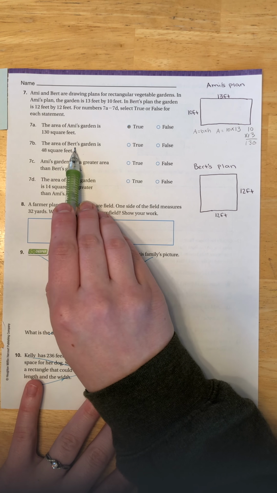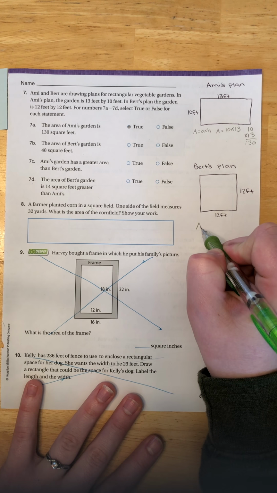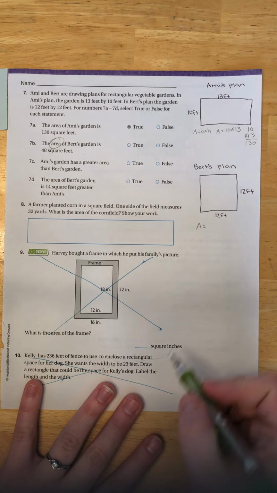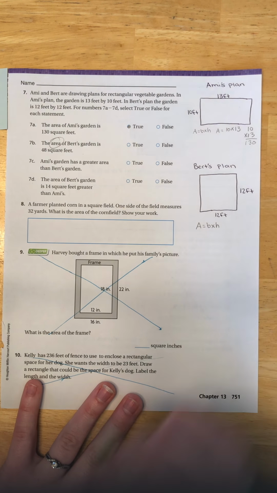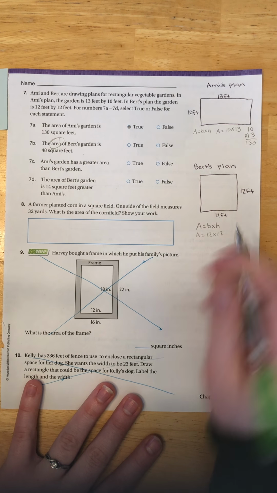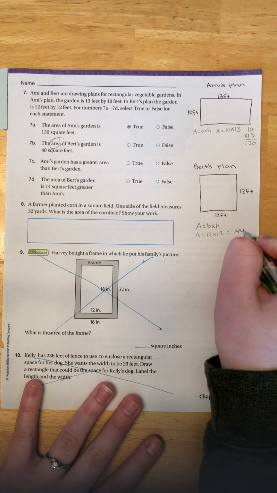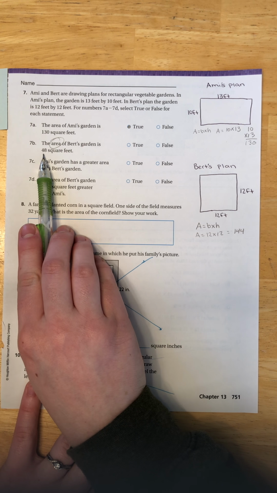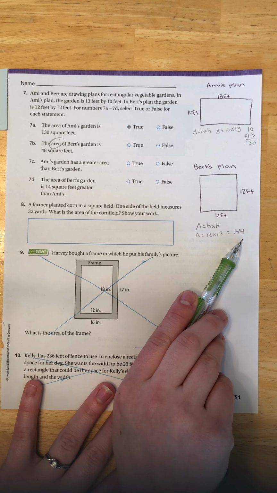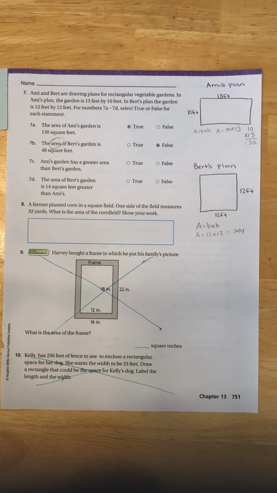The area of Bert's garden is 48 square feet. Now we're talking about Bert's garden. Remember, area is what it asked for. Area is base times height. And we have 12 times 12. You can look at your chart for that one, and you will get 144. Is the area of Bert's garden 48 square feet? It's not. We decided it was 144 square feet, not 48. So our answer is definitely going to be false.